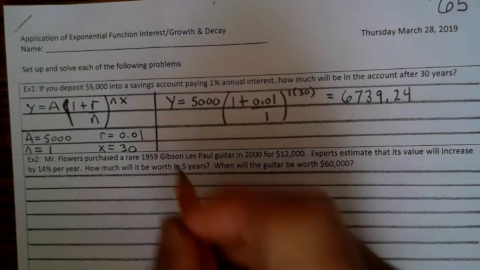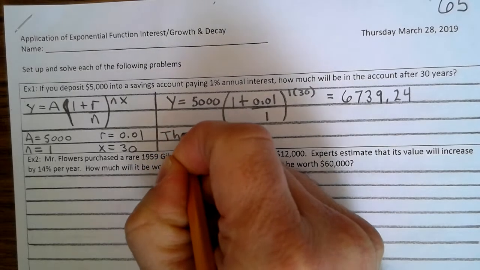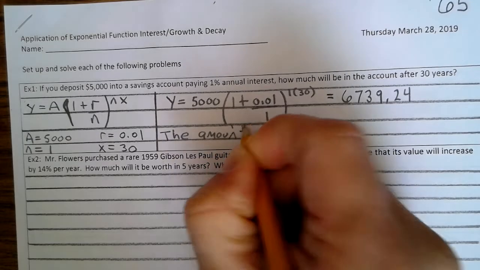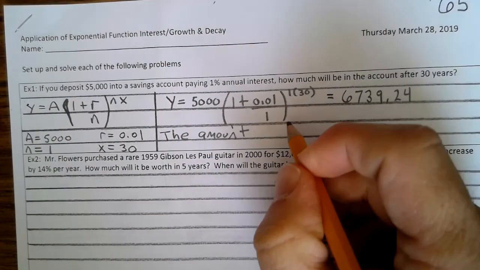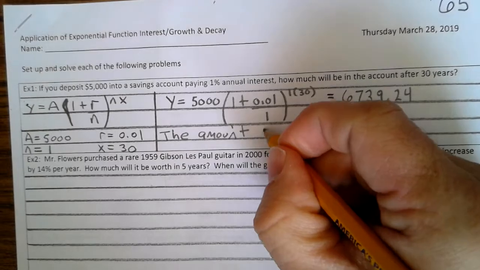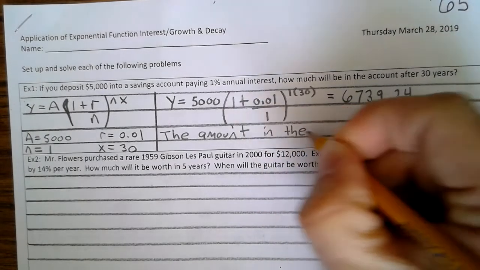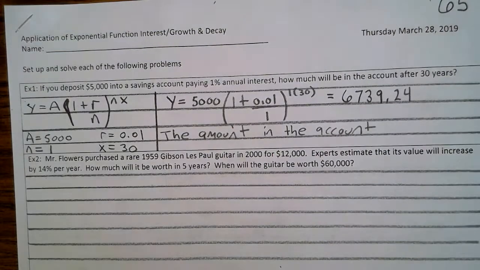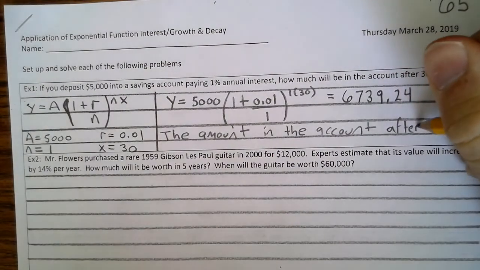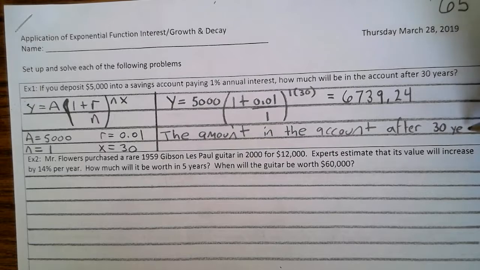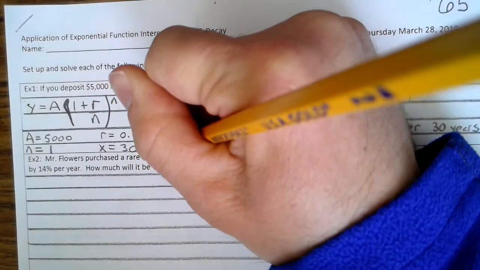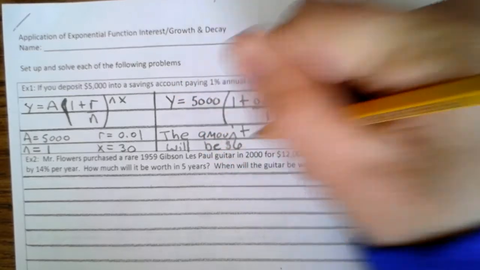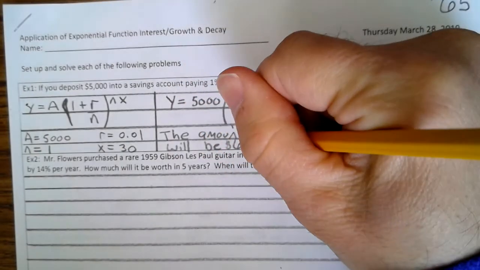So the amount in the account after 30 years will be $6,739.24.